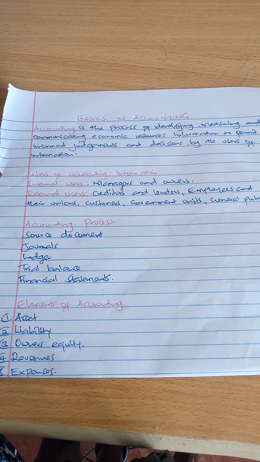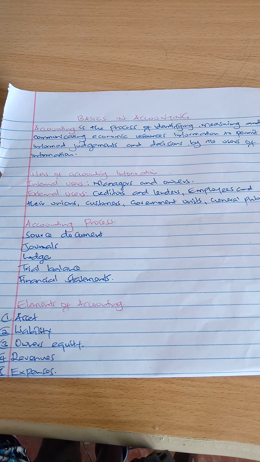Take the creditors and lenders, for instance. These include the banks and other financial institutions. They will be interested in whether a loan should be granted to that particular firm, and whether the company will be able to pay its debts as they become due. They will get that information from financial accounting, and these still fall under external users.